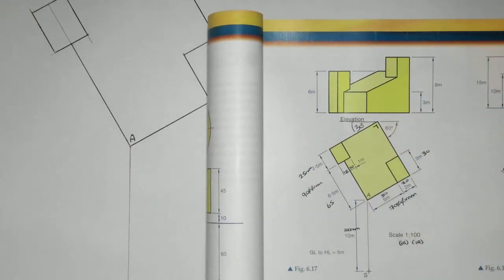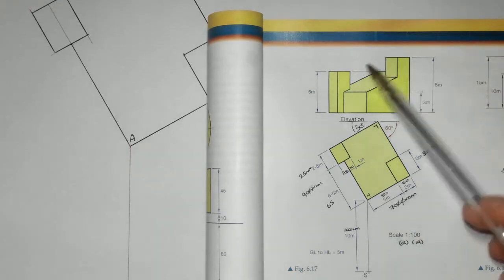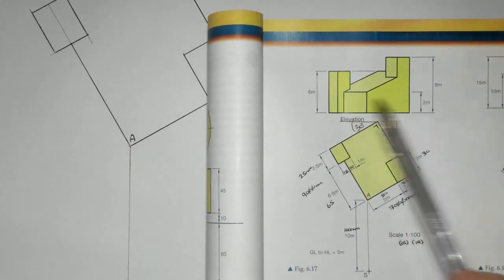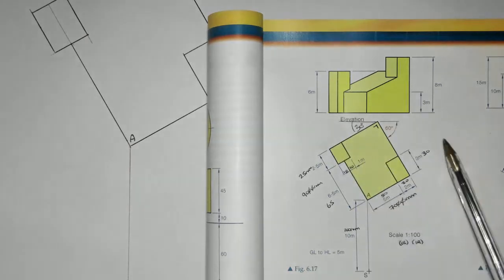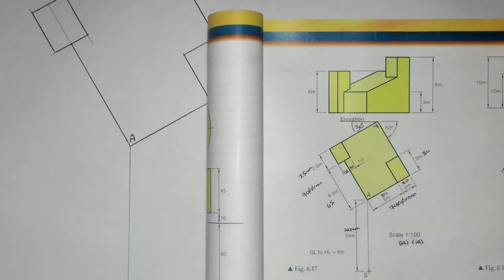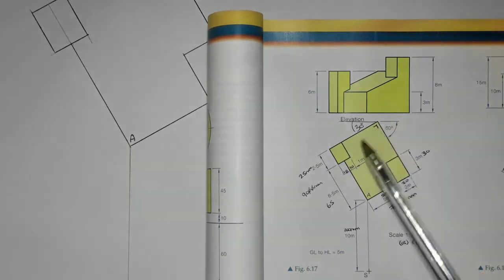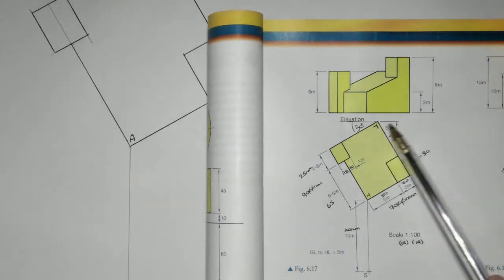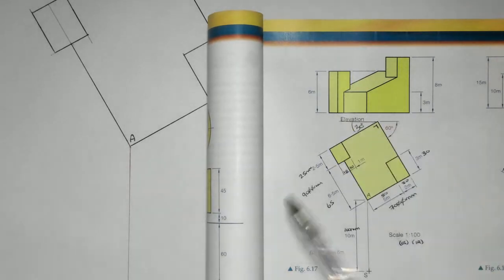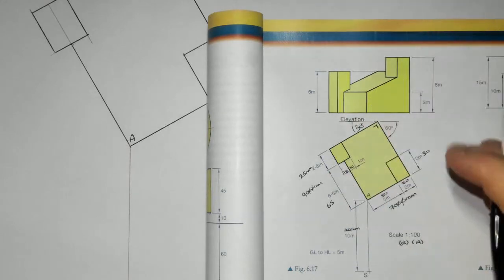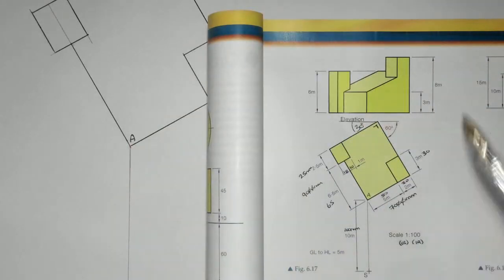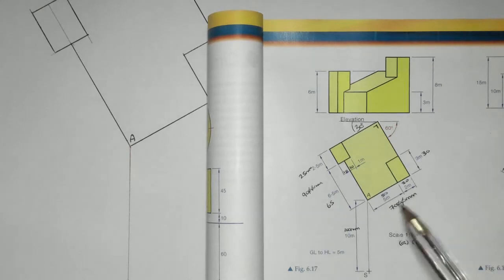But the question itself, we're given an object here and the elevation with various heights put in meters. You can see here 6 meters, 3 meters and 8 meters. And then we've also got the plan, which is where we're going to project or do our perspective from. Now, our plan view is inclined at 60 degrees or 30 degrees, however you want to call it, to the vertical plane, so it's not sitting flat, it's been twisted, it's not sitting up against the wall.